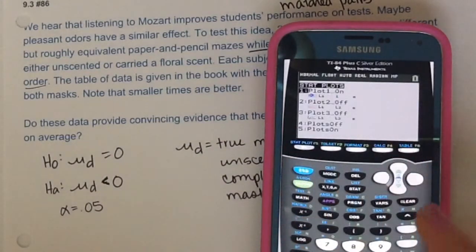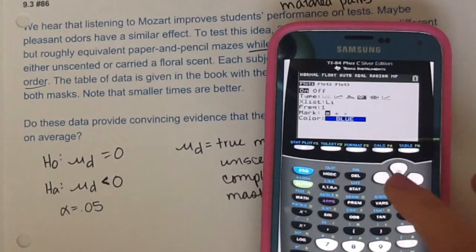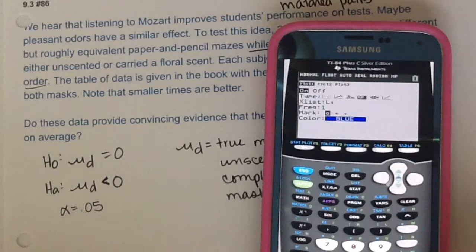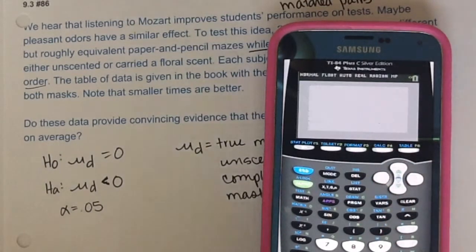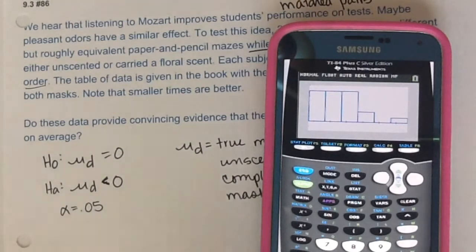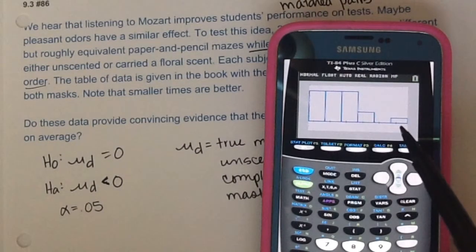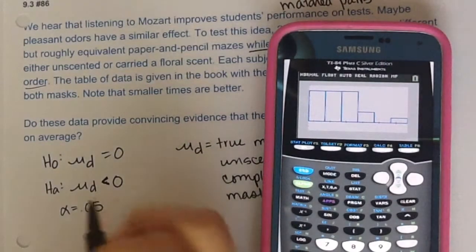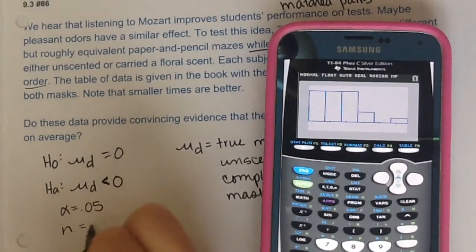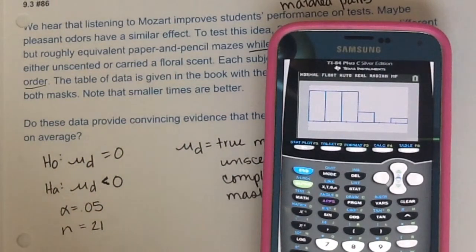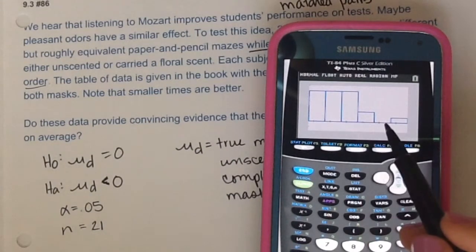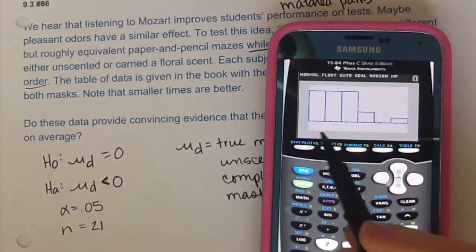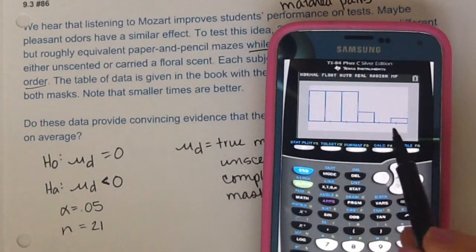So again, I'm going to look at a scatter plot first because that usually gives me the best picture of distribution. And I'm going to do Zoom 9 on that. Okay, so that leaves me kind of questioning. Now remember, we had a sample size, an N of 21, which is a pretty good size. So I just need to check to see, is this an outlier over here? Is this really strongly skewed? What's happening with that? So my calculator just set this window.